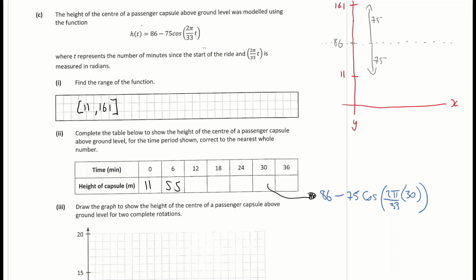So I'm going to just do those out in my calculator, and I got 11.55, and you can see there the 11 is my lowest point on my range in part 1. 135, 158, again these are all to the nearest meter, 97, 23 and 23 again for 36.